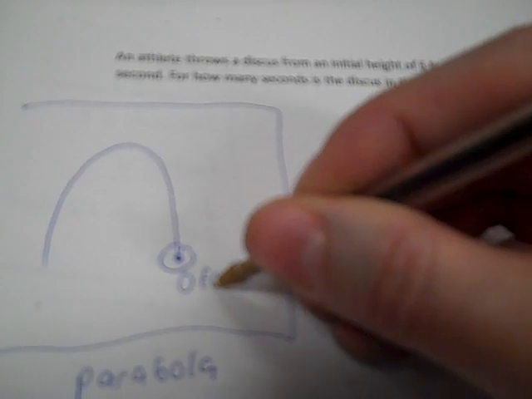So the discus lands on the ground, 0 feet. But it does not start from 0 feet, okay? It starts at 6 feet, okay? So 6 feet is where it starts from, okay? And that's important when I write the equation. Now we want to circle this one, the landing height.